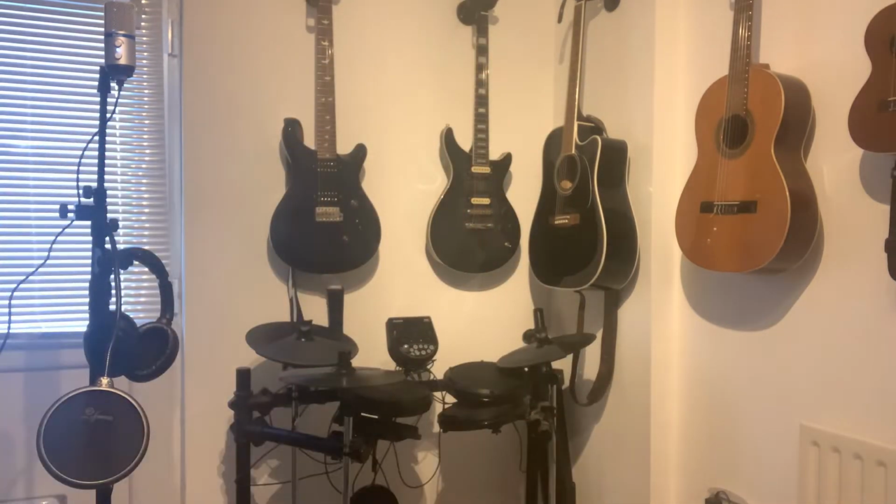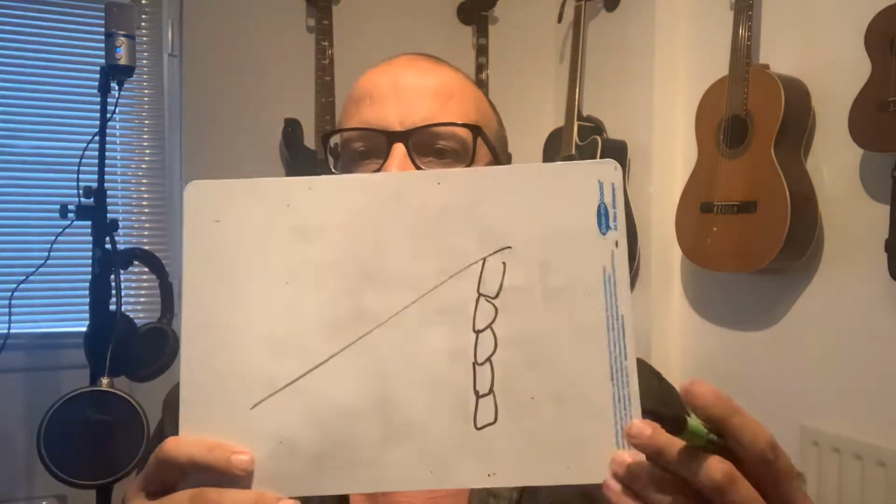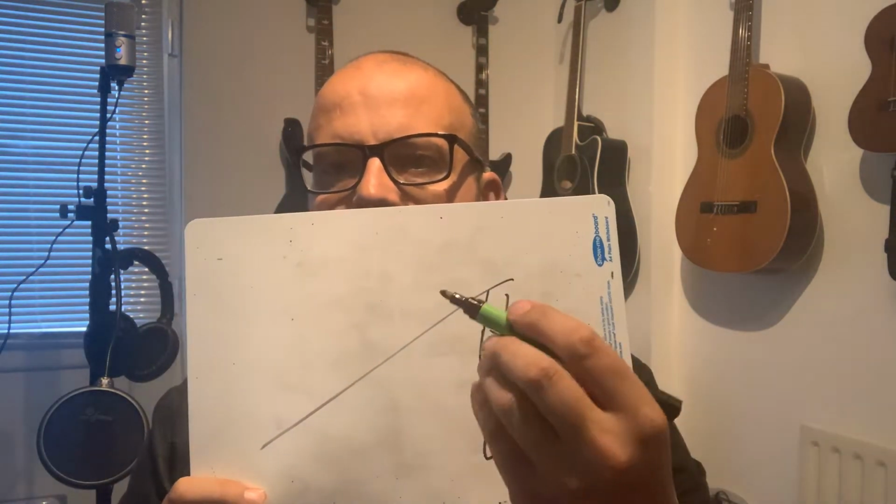Next part, so that was part B. Part C, we're now given a graph, and this graph shows us that what they're doing now is they're placing some blocks underneath the ramp. And what we mean by that is just draw an exaggerated one. They're just placing some blocks underneath it to make it obviously steeper.